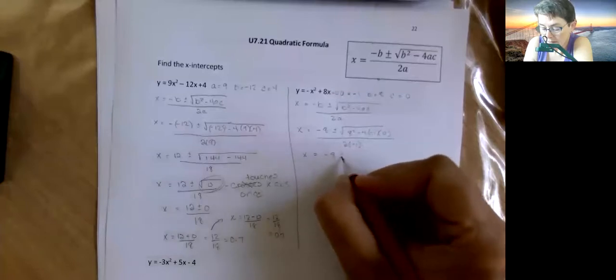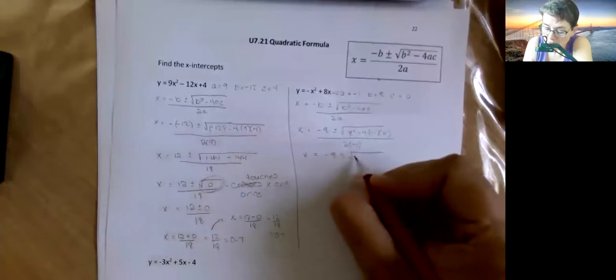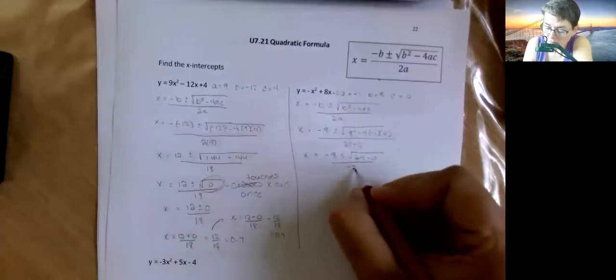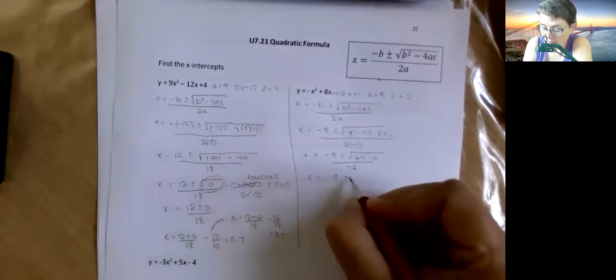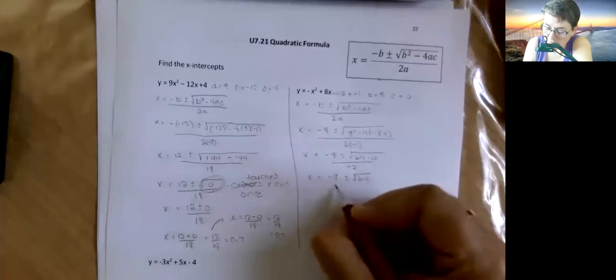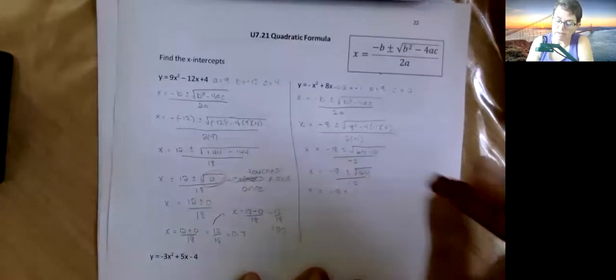So x is going to be minus 8 plus or minus the square root of 64. And this is all going to go to 0 over negative 2. So x equals minus 8 plus or minus root of 64 over minus 2. X is going to be minus 8 plus or minus, oops, not 64 anymore. We're going to take square root of that, which is 8. You know that.